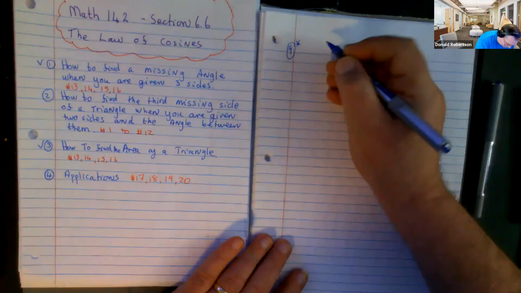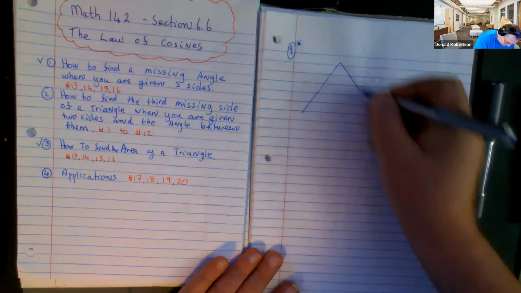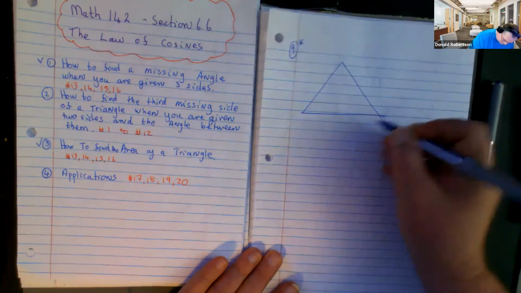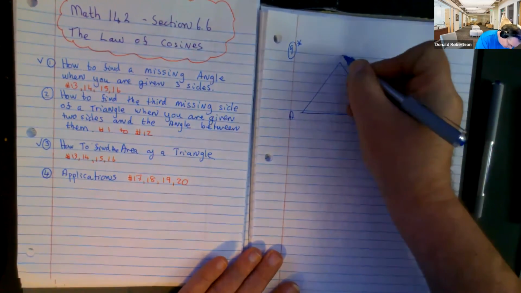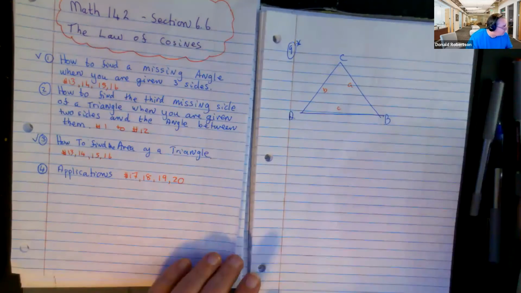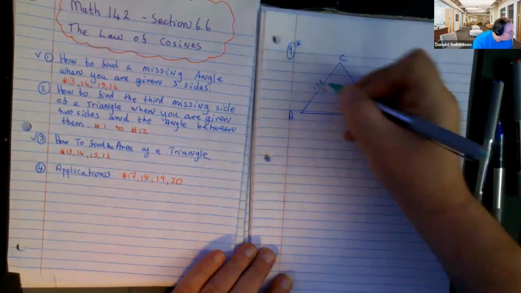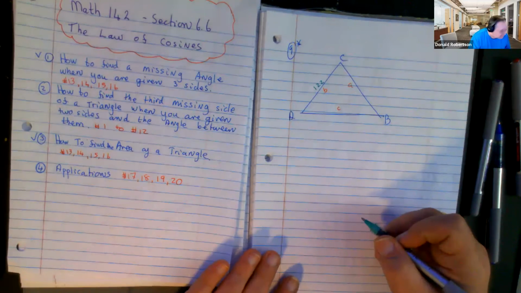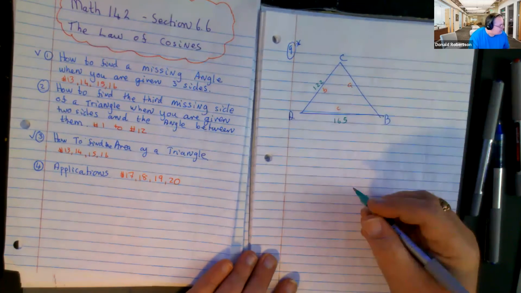So in this triangle, we'll call this A, call this B, call this C. There's your little a, there's your little c, there's your little b. And the information they told me is little b is 122. Little c is 165. And angle.